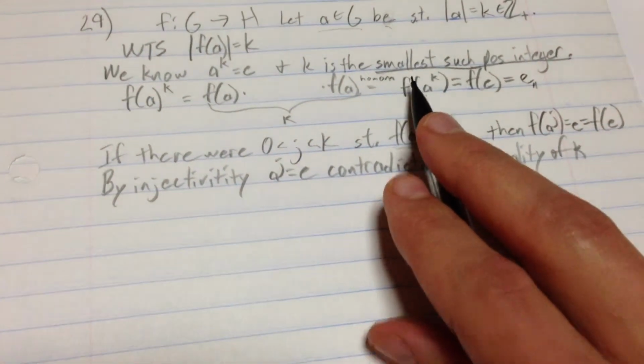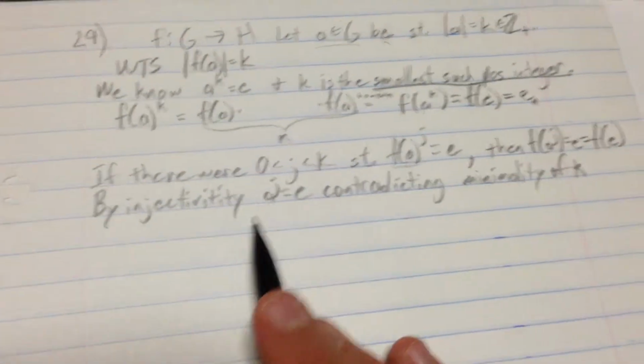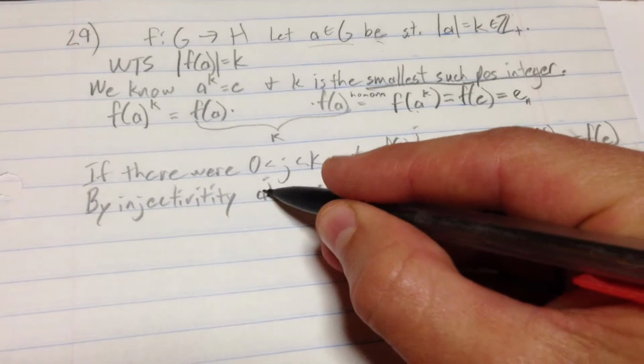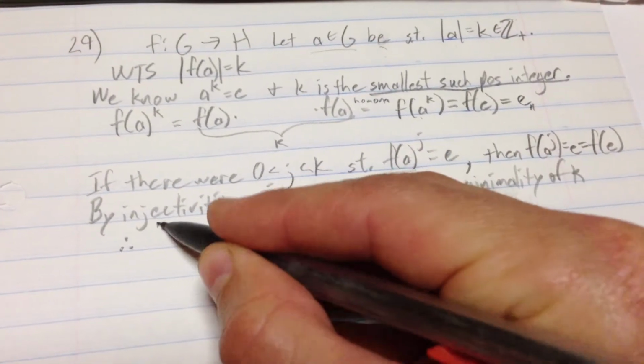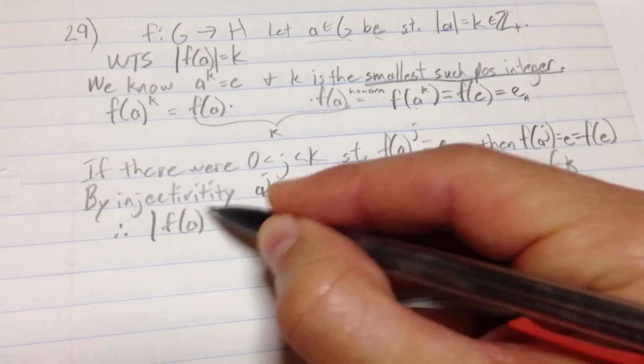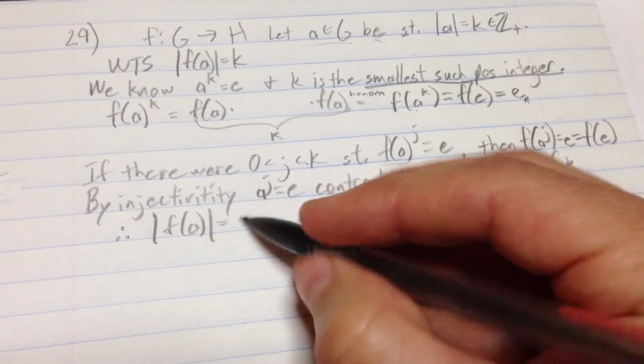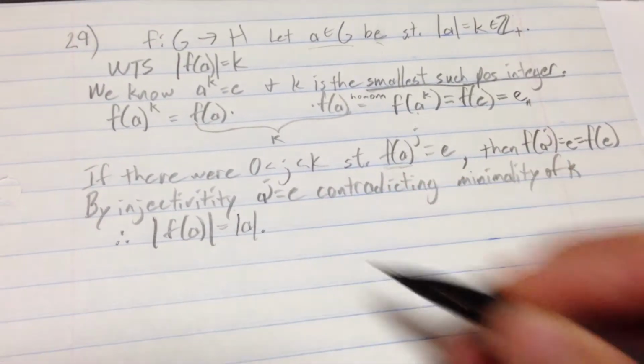We said K was the smallest. J can't be smaller than it and still do the same thing. Therefore, the order of f of A equals K, which is the order of A. Dun dun dun dun.